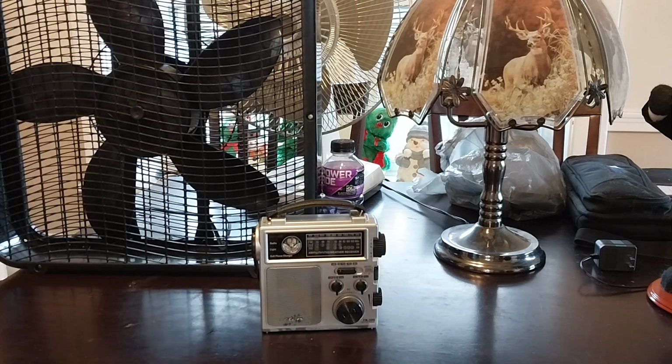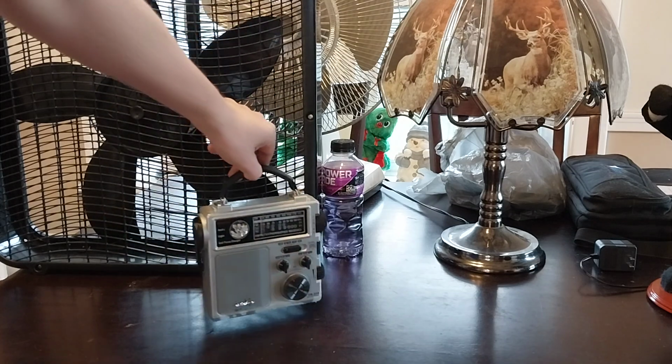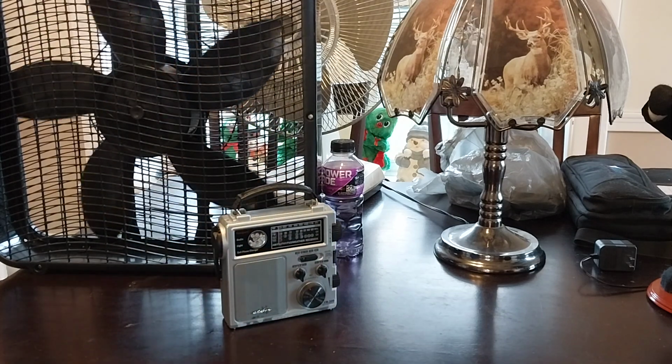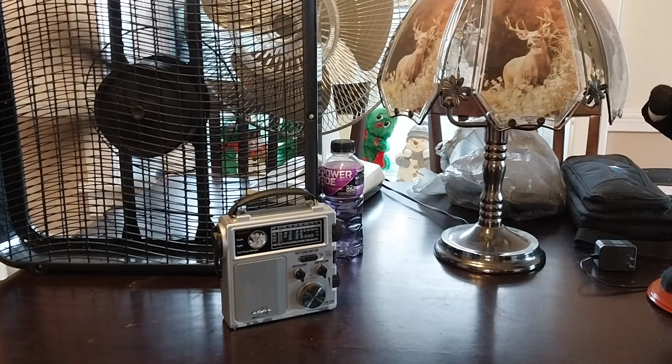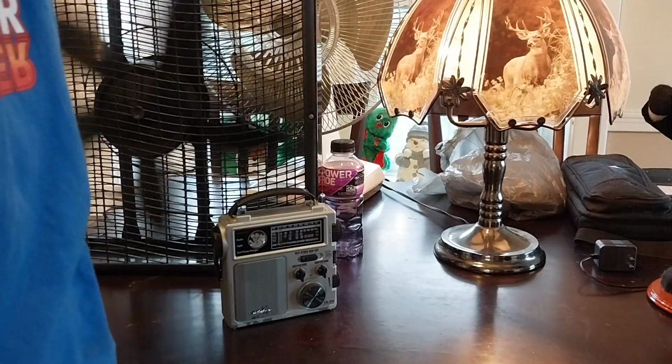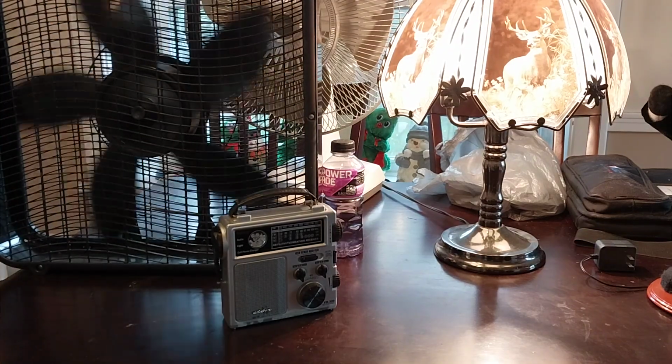Let's tune this into static. And this is a battery-powered radio. There's nothing hooked up to it. Ooh. So the fan's giving off some sort of radio interference. Up the lamp. That's weird.